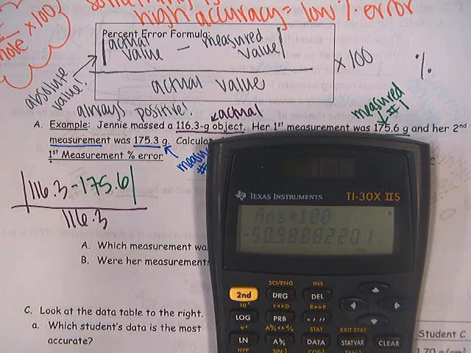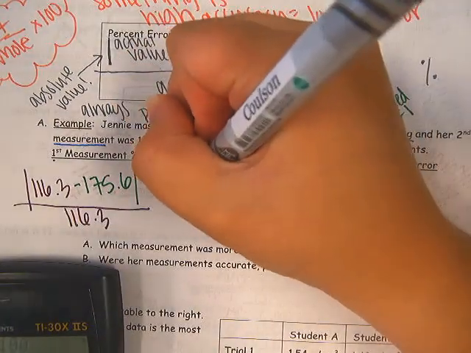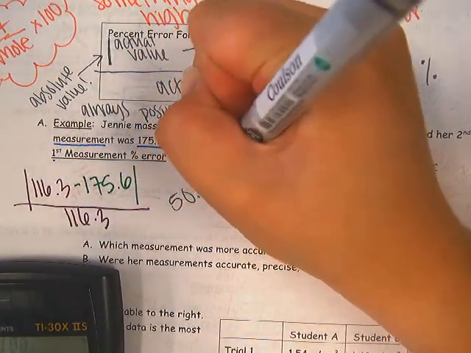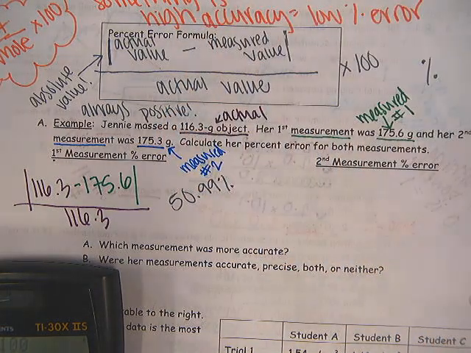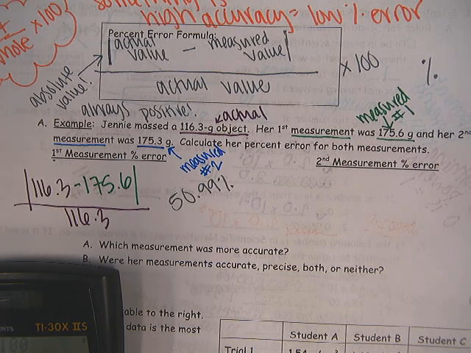So my answer here was 50.99%. We'll learn in the next lesson how many places to round to, but for now, we'll say 2 decimal places is sufficient.